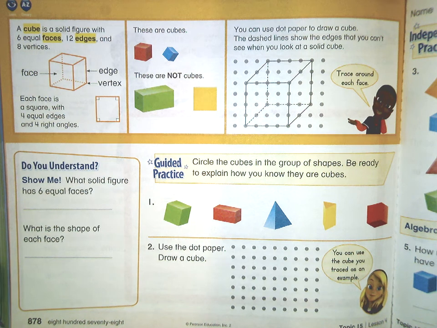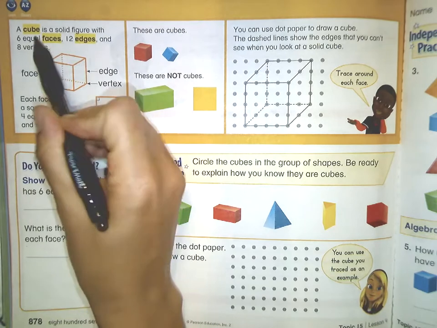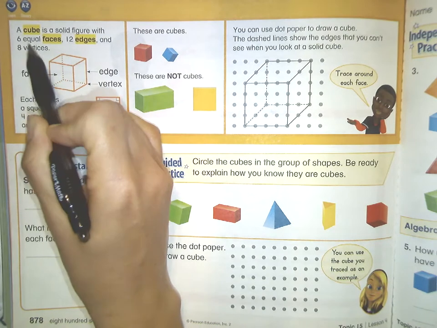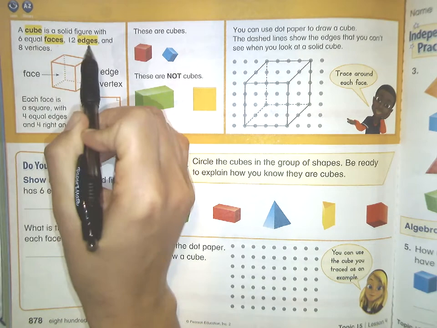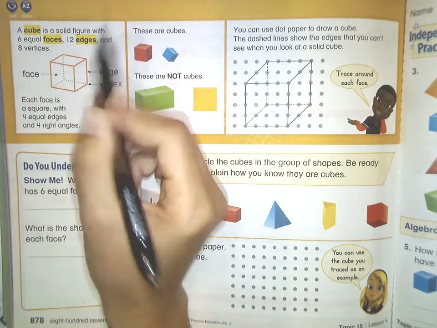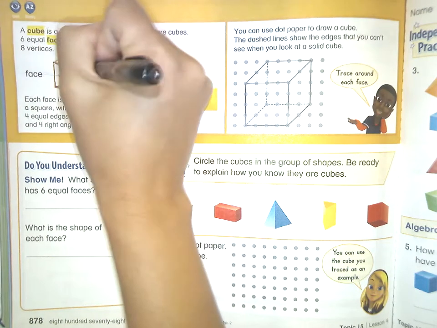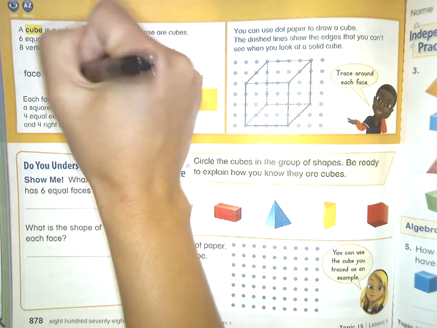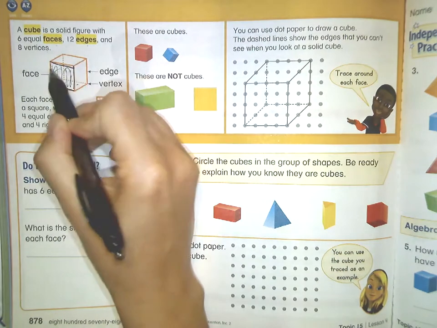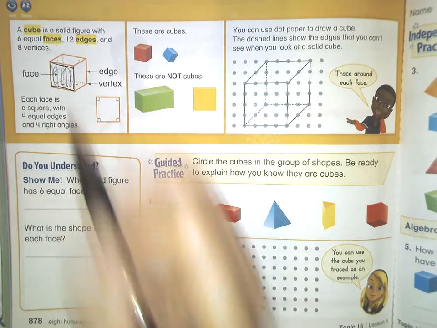Okay, this is lesson 15-4, and this lesson is about cubes. A cube is a solid figure with 6 equal faces, 12 edges, and 8 vertices. So this is a face. Each side of the cube is a face. So this would be one face. 2, 3, 4, then there's one on the top and one on the bottom.